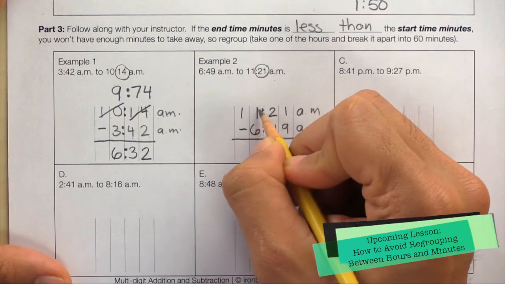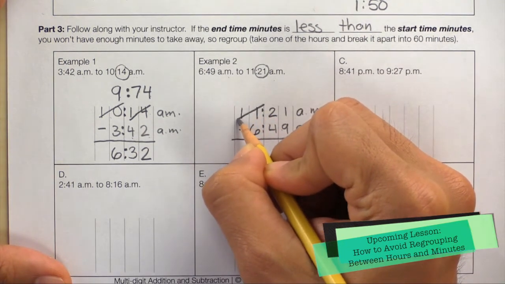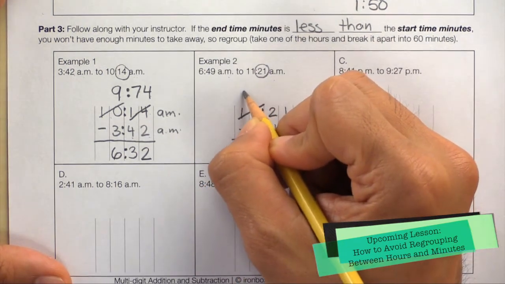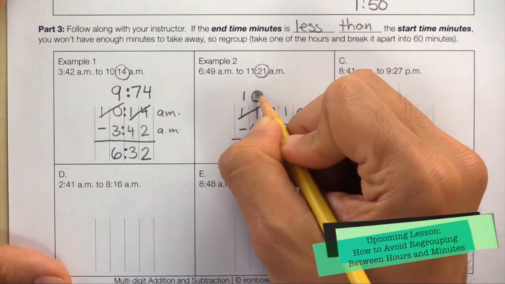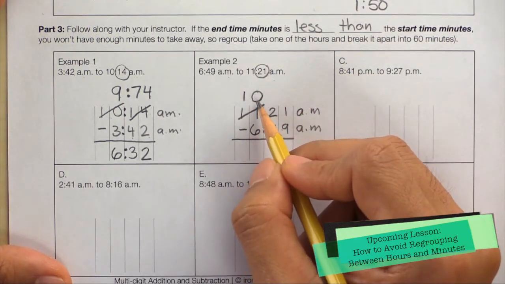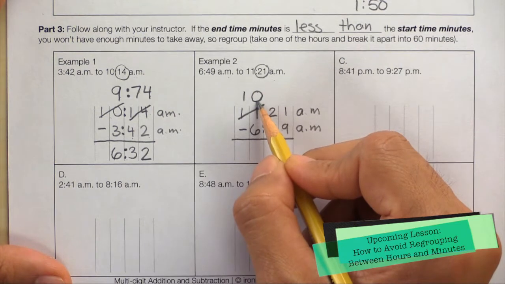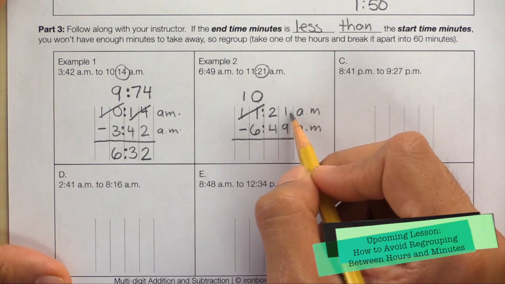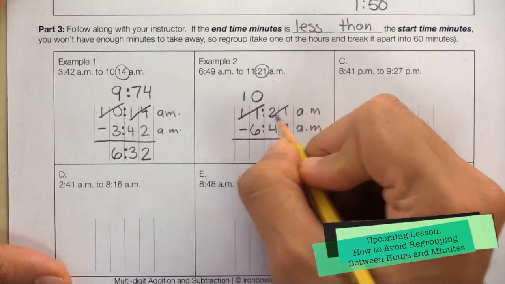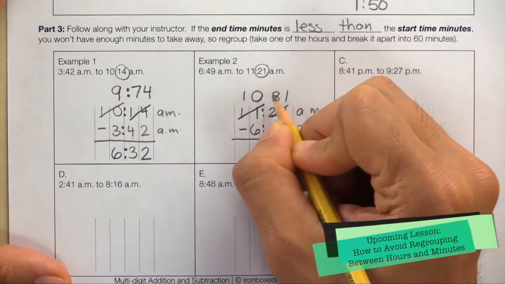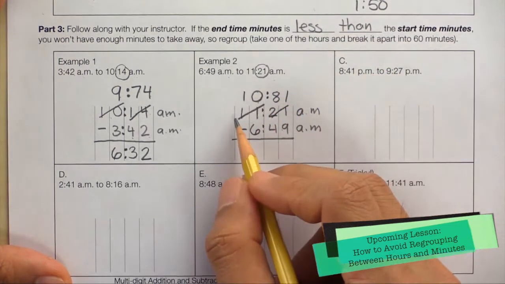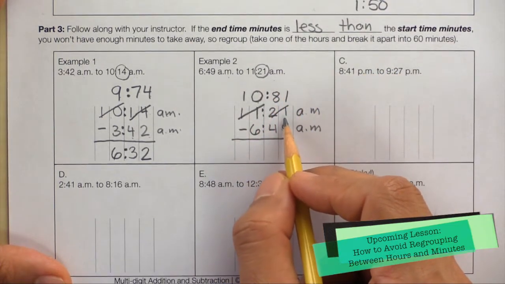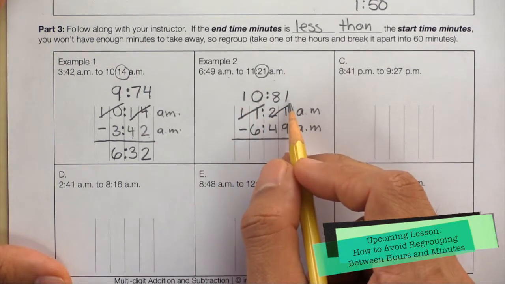So cross off 11 hours and count backwards. That gives us 10 hours. We counted backwards 1 hour. 1 hour is the same as 60 minutes. And 60 plus 21 equals 81. So 11:21 is the same as 10:81.